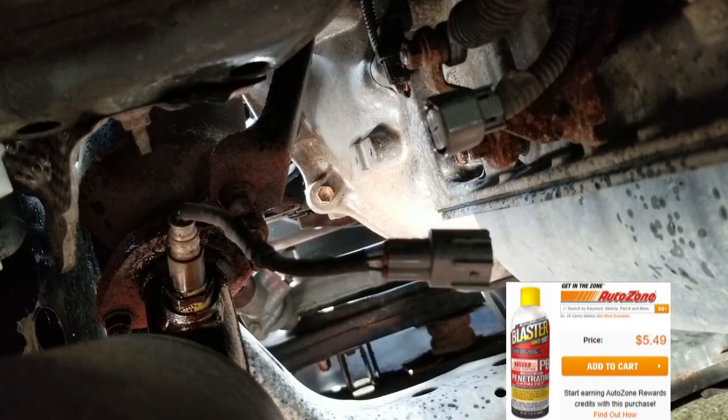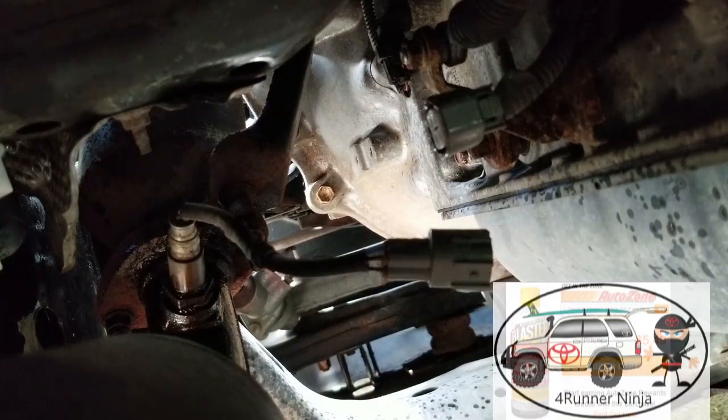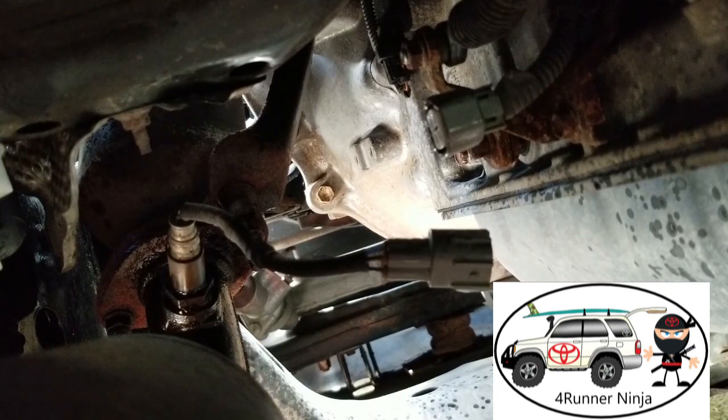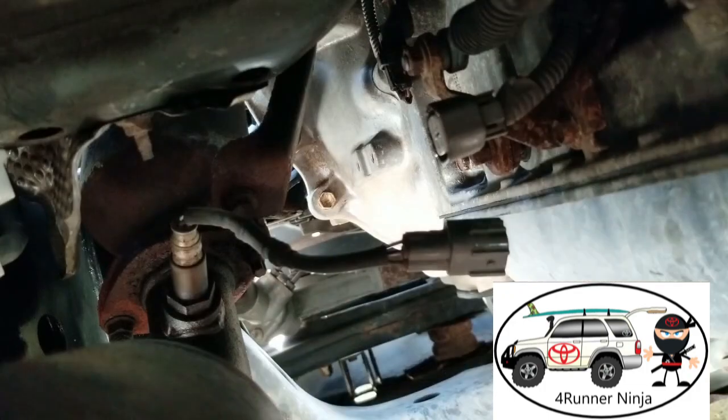Yeah, we sprayed a pretty liberal amount. I'm going to let it sit there for 30 minutes to an hour and let it work, and then we'll try to unscrew it. Hopefully it'll come out.